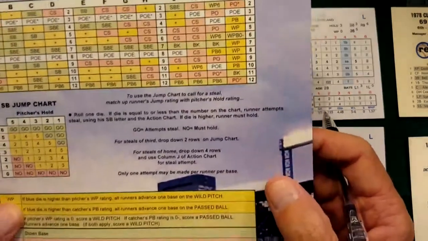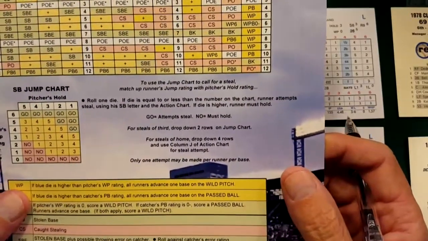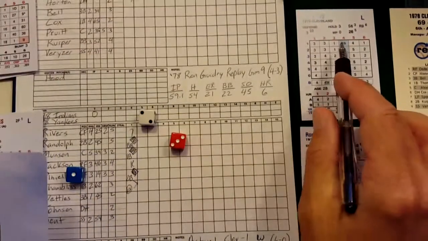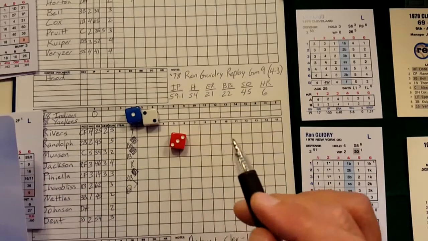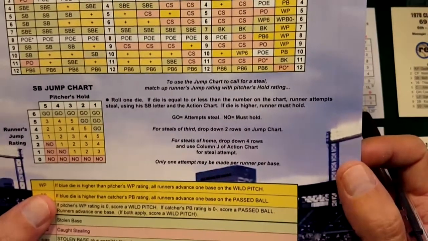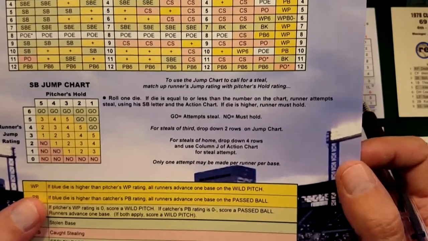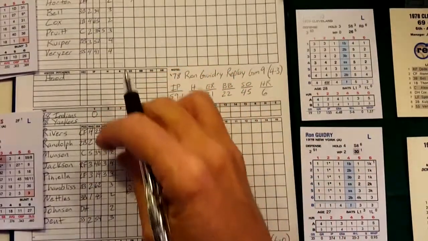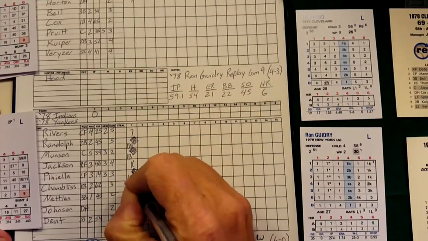M of the action chart, 5 is a wild pitch. If blue die is higher than the wild pitch rating, all runners advance 1 base. Wild pitch is 0. Blue die is a 1, so I think that's higher than a 0. So instead we have a wild pitch. Chambliss moves to third.